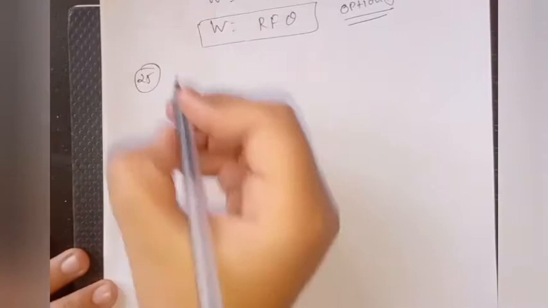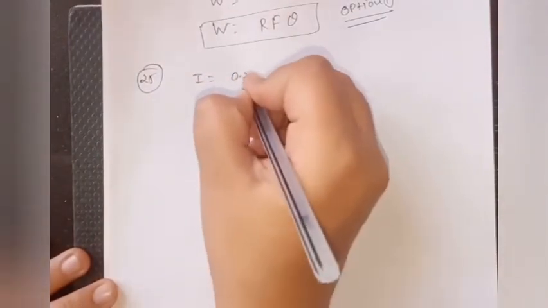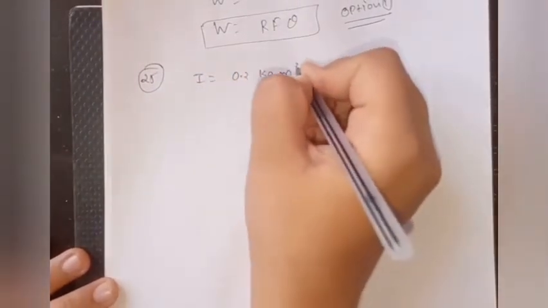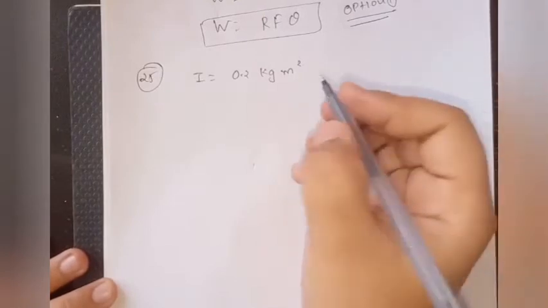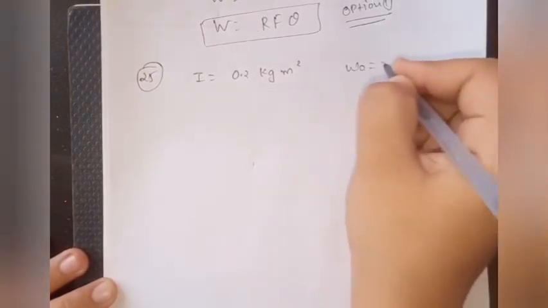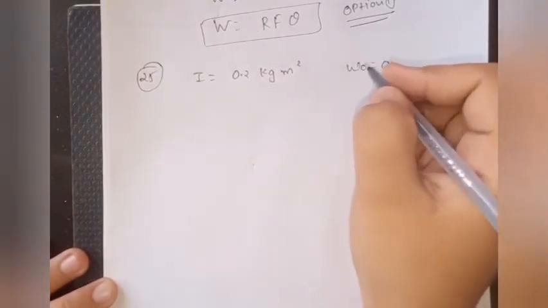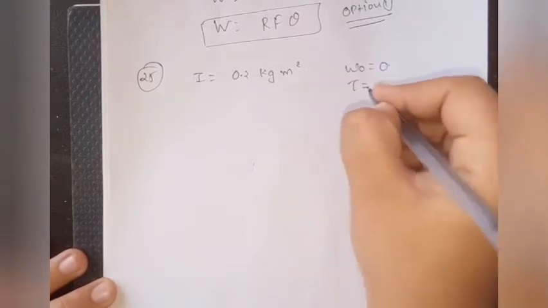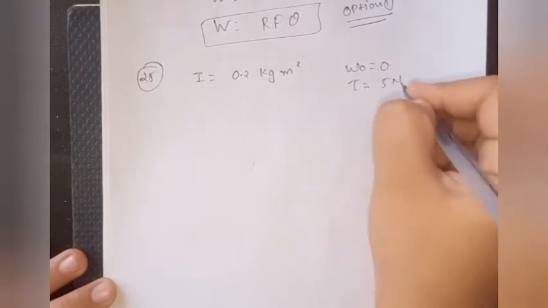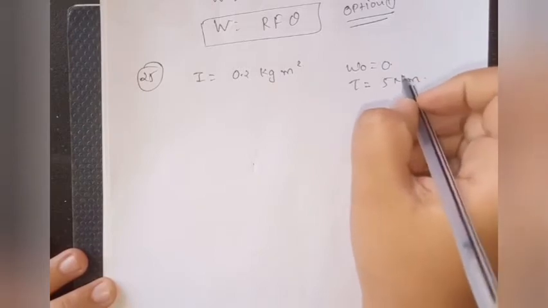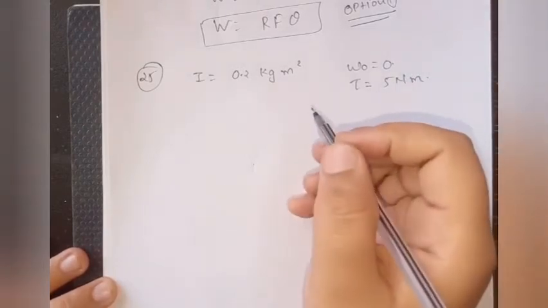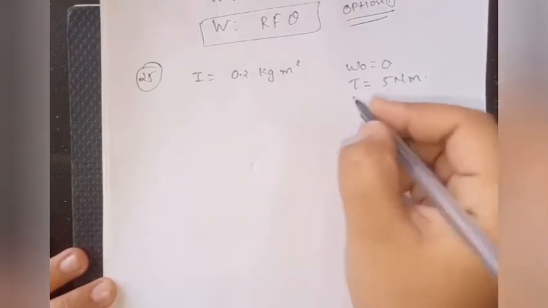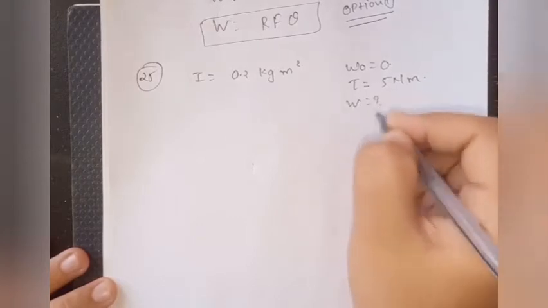A flywheel having moment of inertia 0.2 kg meter square was initially at rest, so omega naught is 0. A constant external torque of 5 Newton meter is applied on the wheel. We want to find the work done in the next 10 seconds. So t is equal to 10 seconds.